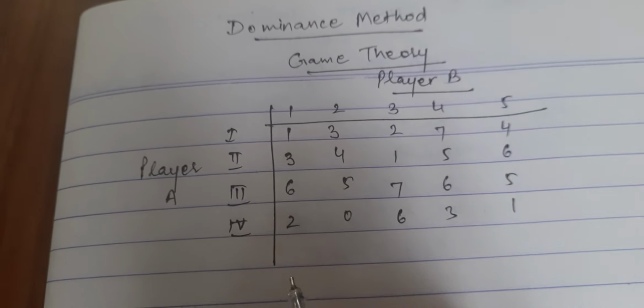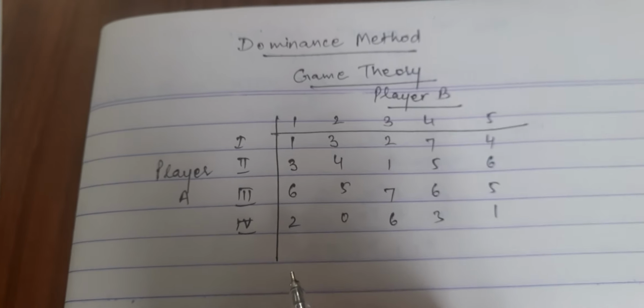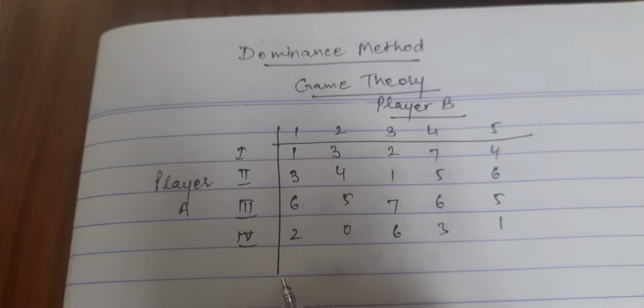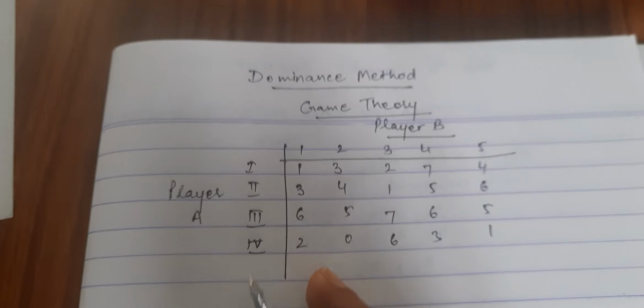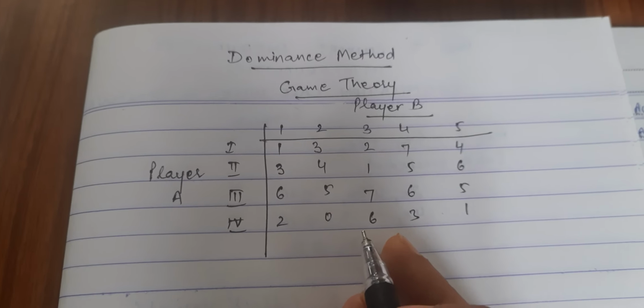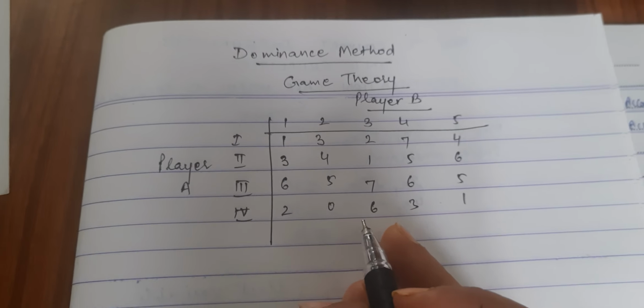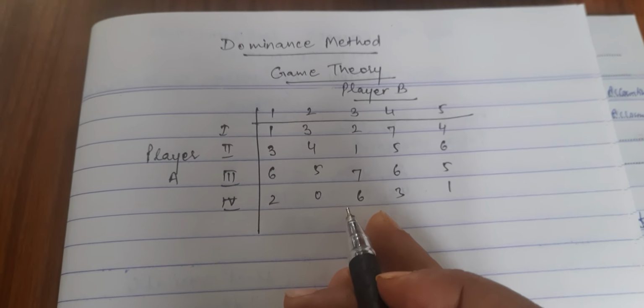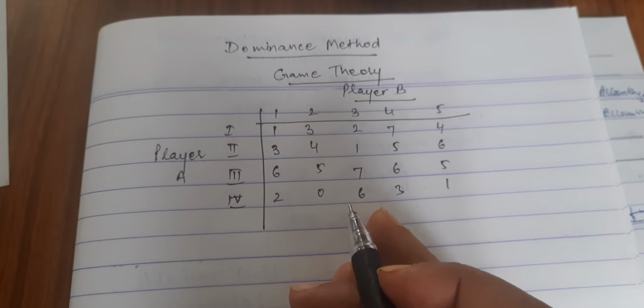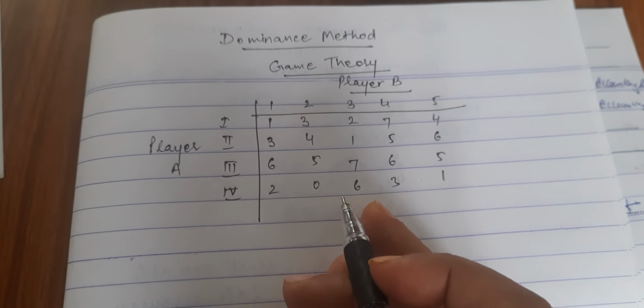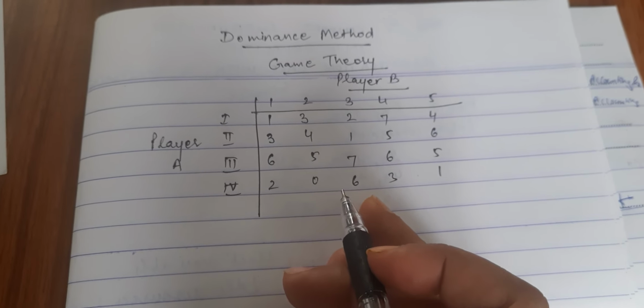Otherwise you also use dominance for reducing the game to a 2 by 2 matrix when it is a bigger matrix. Here as we can say it is a 4 by 5 matrix. The number of rows are 4 and the number of columns are 5. So we can reduce it to a 2 by 2 matrix and then apply the subgames method or the equal gains method or find out the saddle point. So in this case what I'll do is I'll try to reduce the matrix.